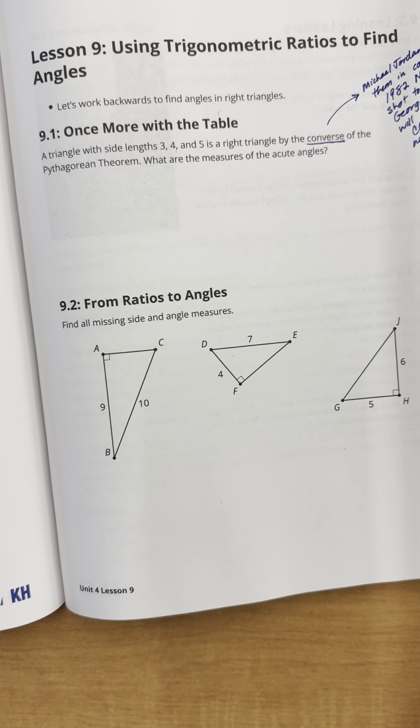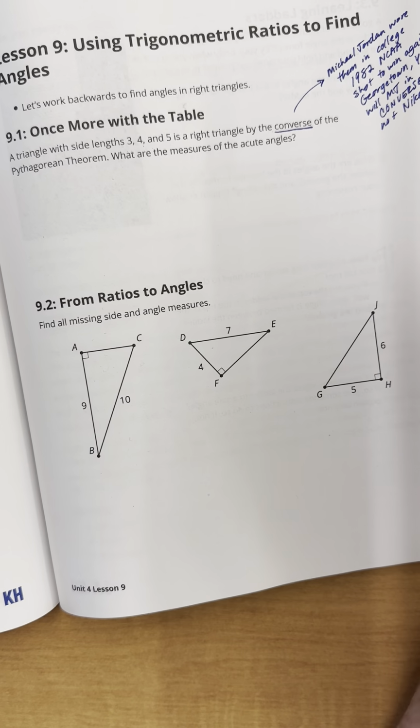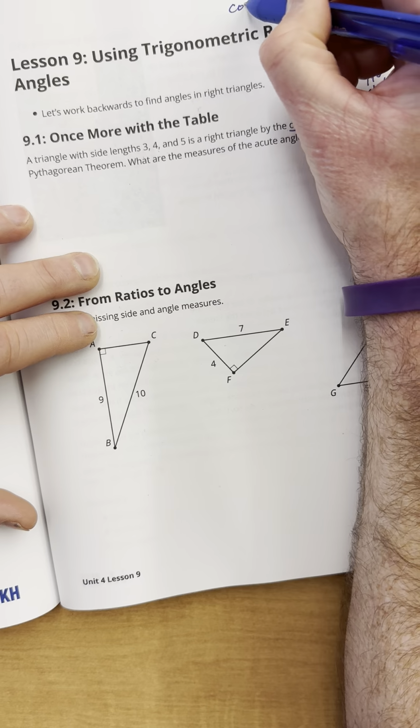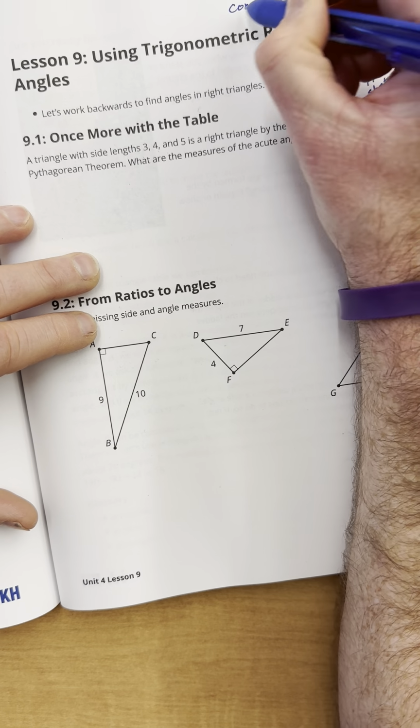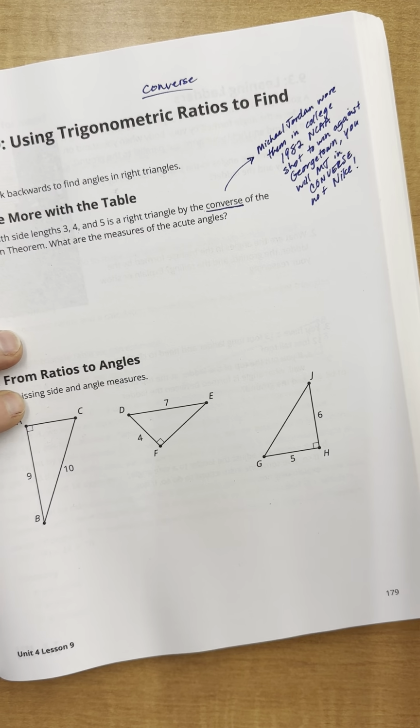But what is the converse of the Pythagorean theorem? Here's a quick lesson on what converse means in geometry.